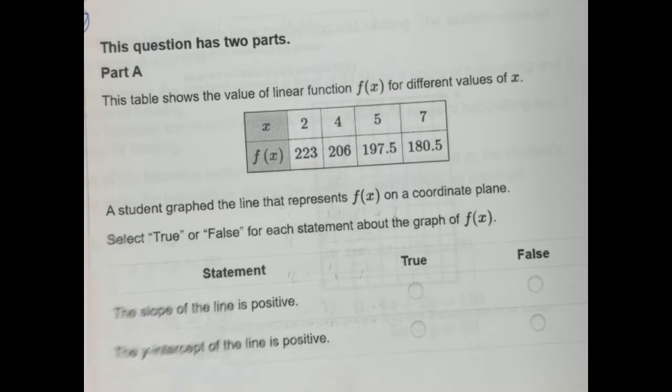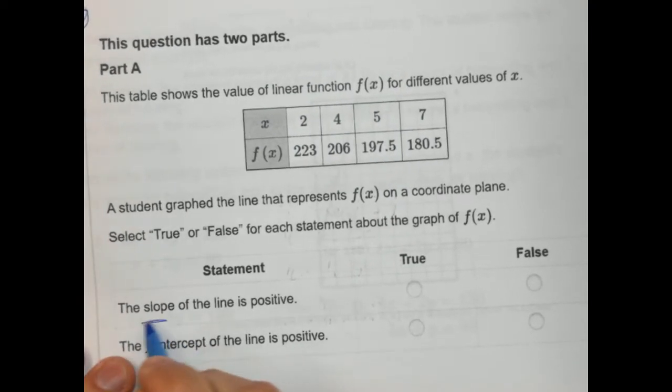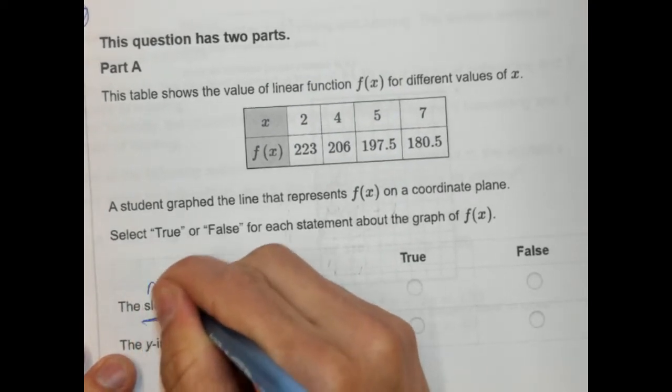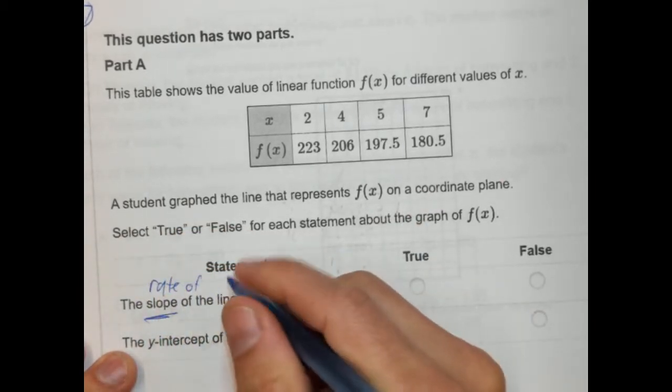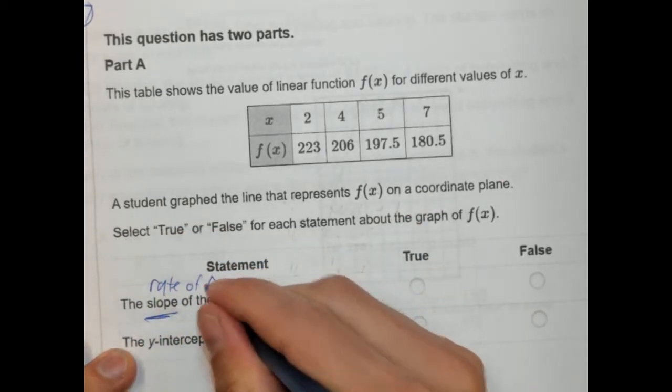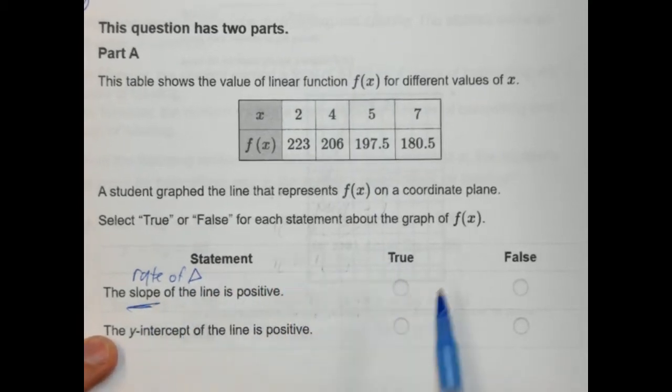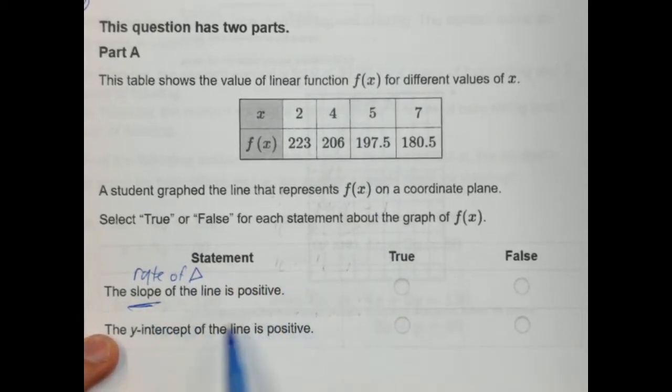The first statement is the slope of the line is positive. Slope is also known as the rate of change. Oh, by the way, for the previous one, that's definitely one you want to be using your scrap paper on, as with a lot of these. So rate of change: as x increases, what's happening to y?